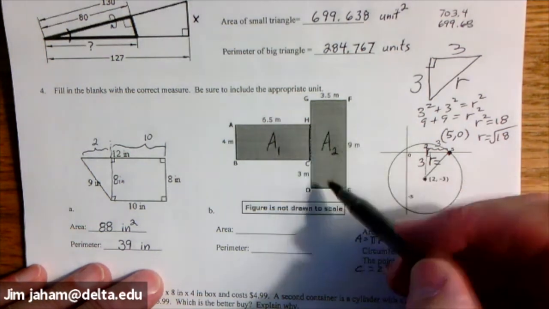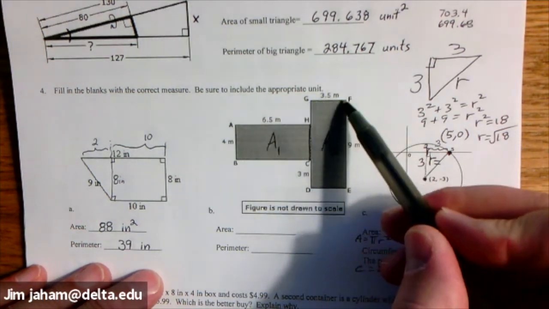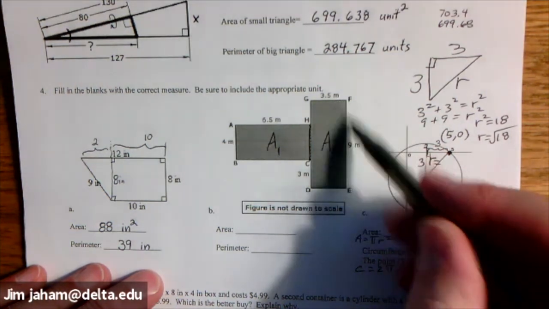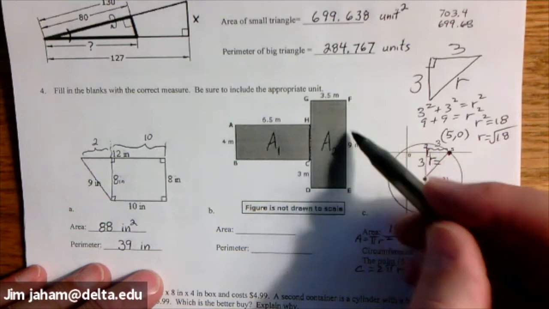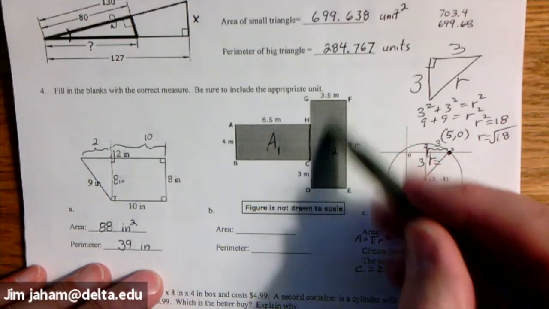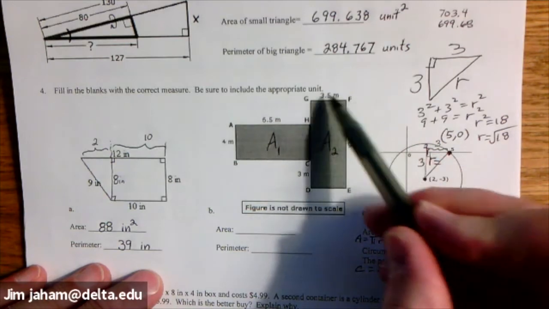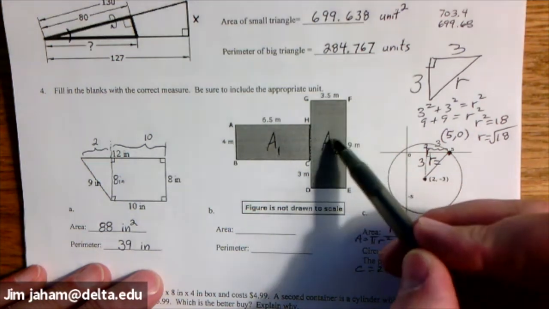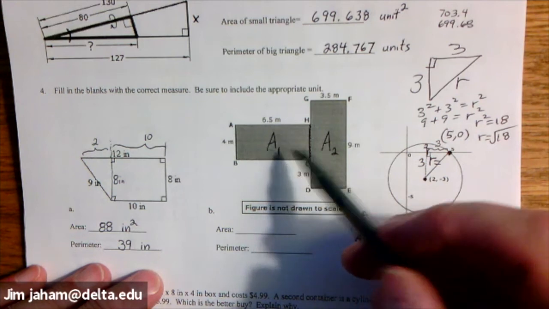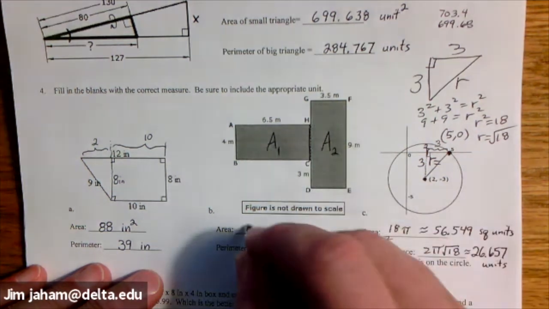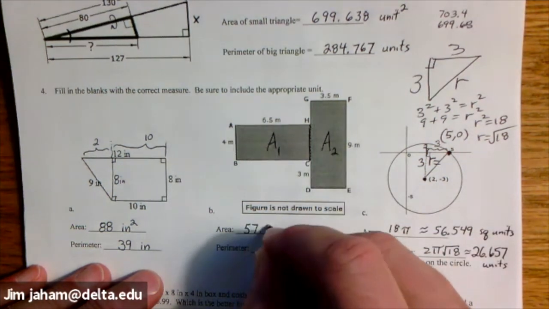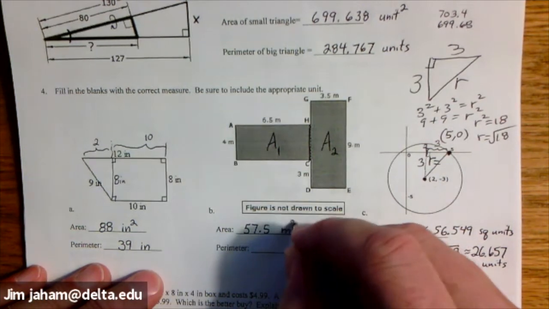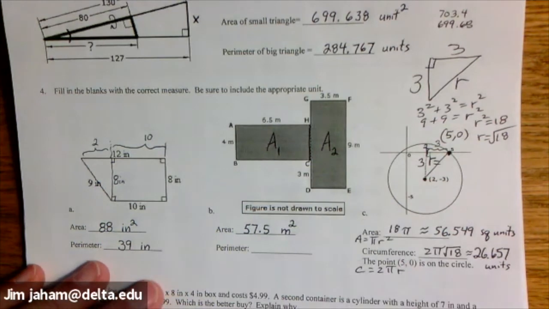This one here, it looks like the width is 3.5 meters and the length is 9. So you could figure out the area of the vertical rectangle by multiplying 3.5 times 9. Then once you get the area here and the area there, you add them together, and you should get something like 57.5. It's an area measure, so it has to be square meters.